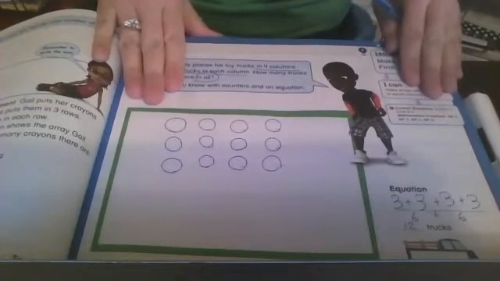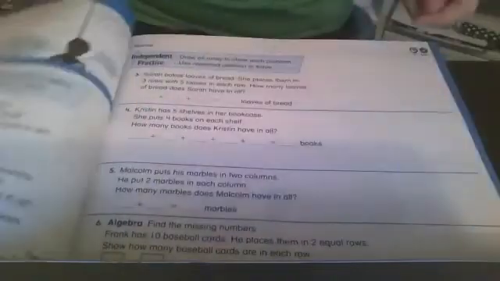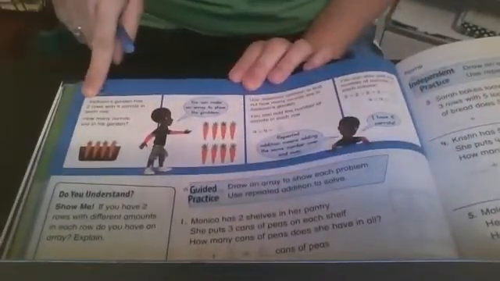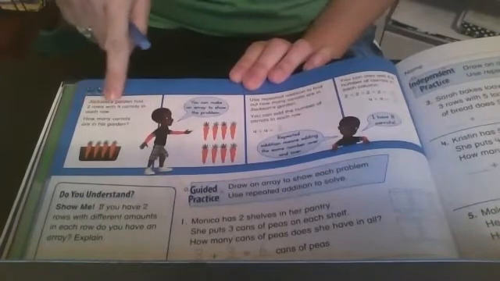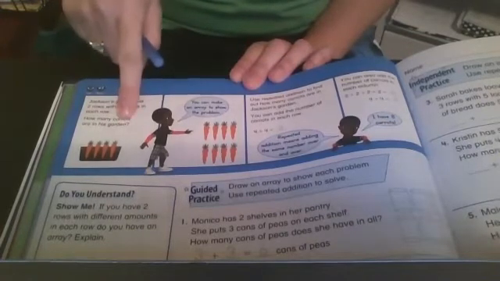Okay, if you need more time with this, you can go ahead and pause the video. And meanwhile, I'm going to go ahead and look at the next page. So here I have Jackson again, and this time he has a story with carrots, I see. So let me go ahead and read here at the top. It says Jackson's garden has 2 rows with 4 carrots in each row. How many carrots are in his garden?